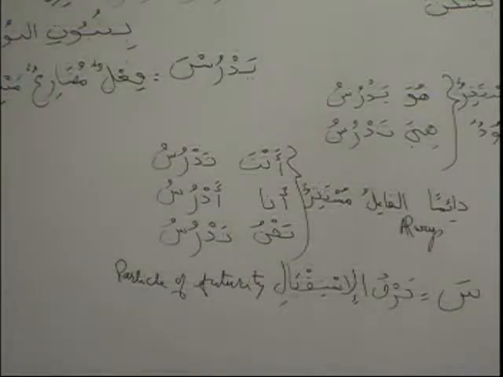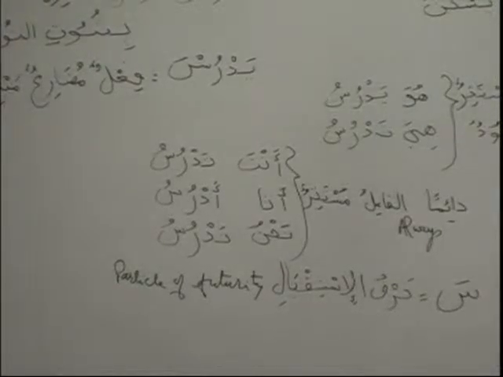So here, when you use seen with fi'l mudari', then you make it exclusively for future. So if I say, Ana sa'anzilu, it means I will get down. If you only say anzilu, I'm getting down. But if you say sa'anzilu, then I will get down. So seen makes the fi'l mudari' exclusively for future.